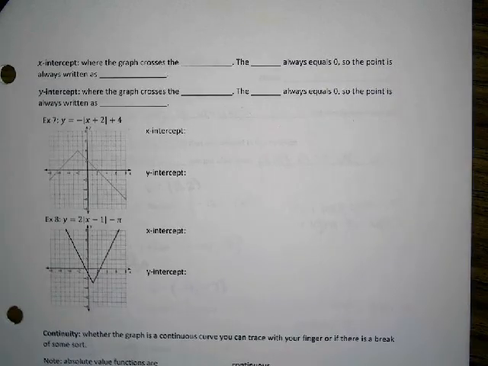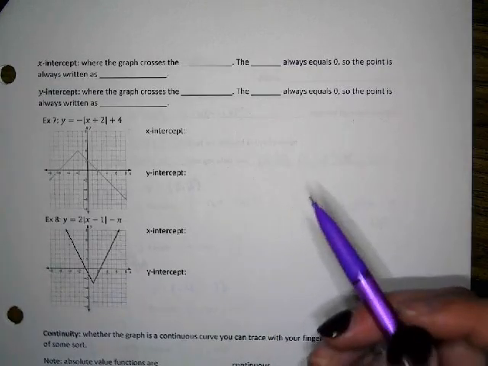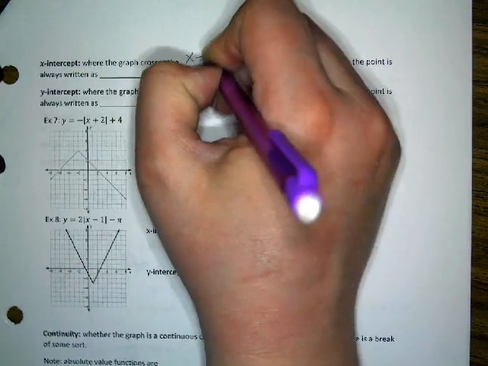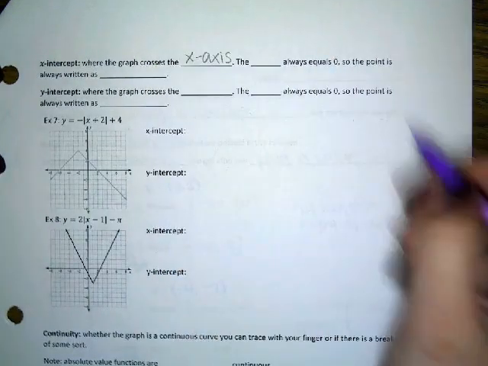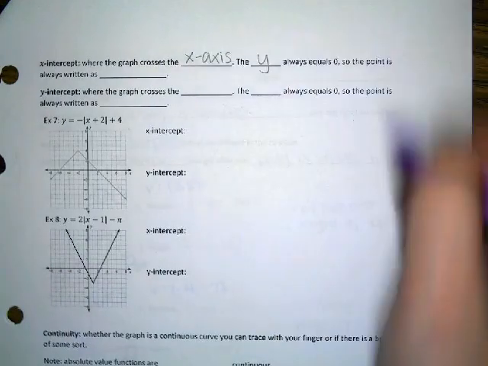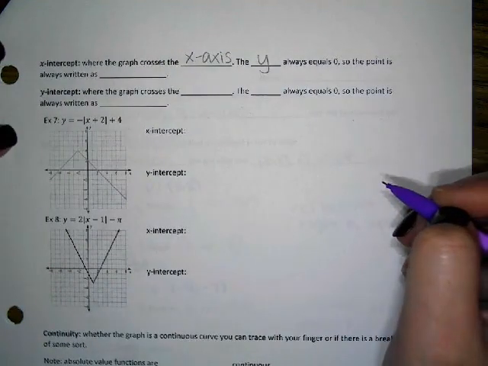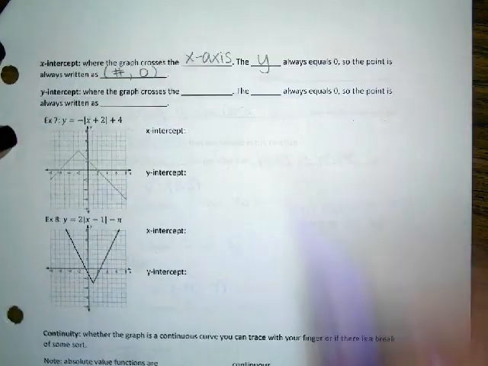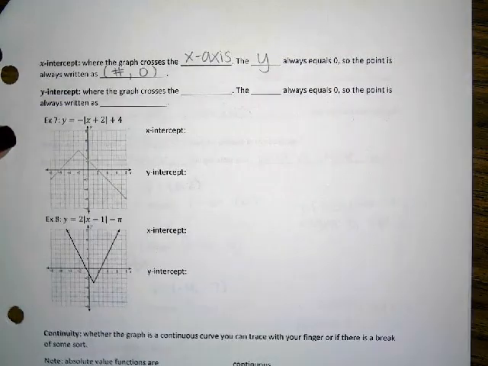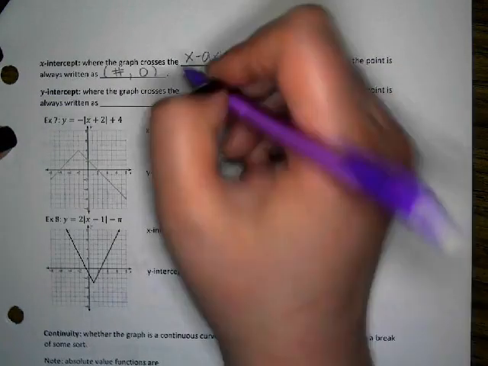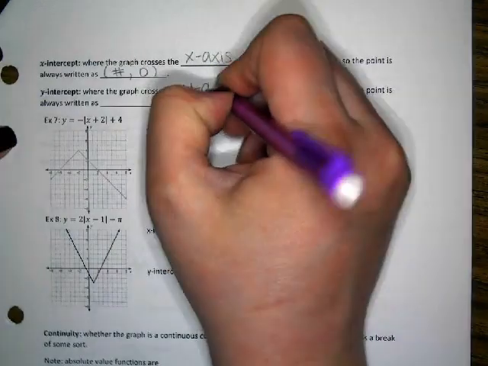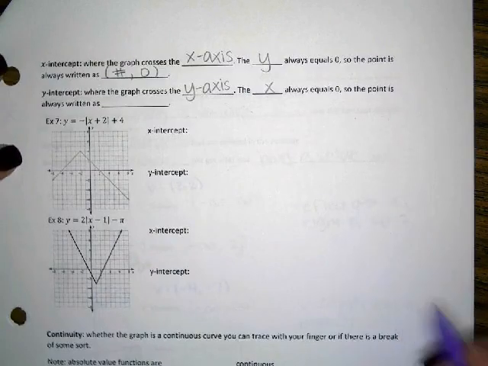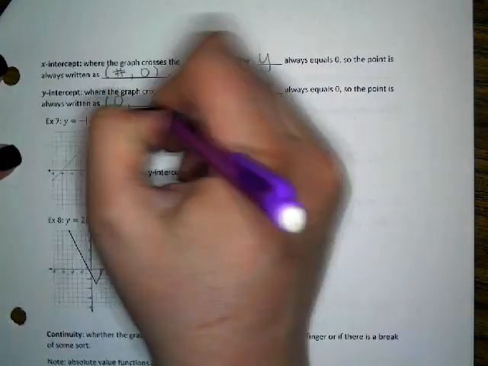So an x-intercept is where the graph crosses the x-axis. The y value is always 0. So the point is going to be written as a number for the x-coordinate and 0 for the y-coordinate. The y-intercept is always where the graph crosses the y-axis. The x value is always 0, so the point is always going to be written as 0 for the x value and a number for the y value.